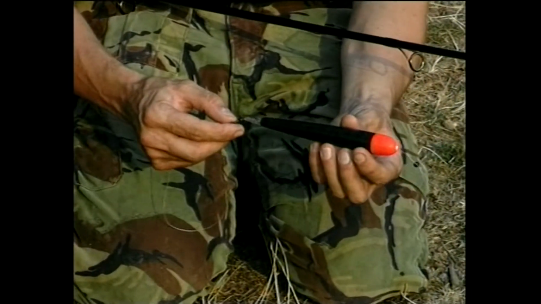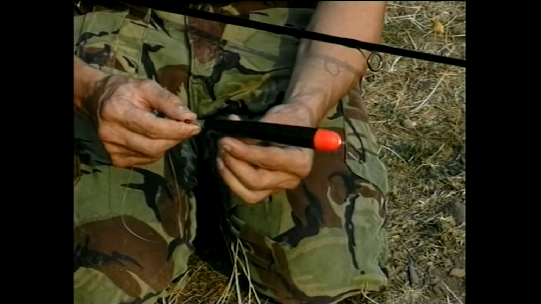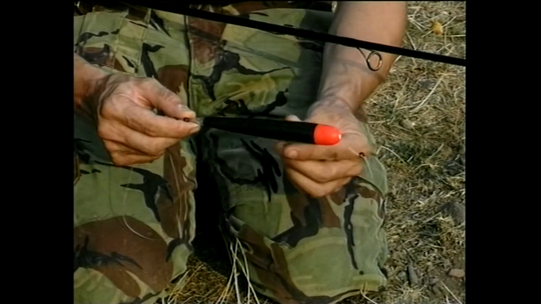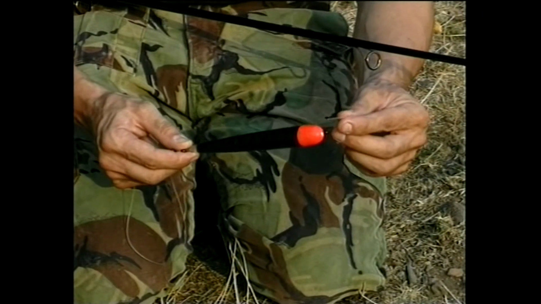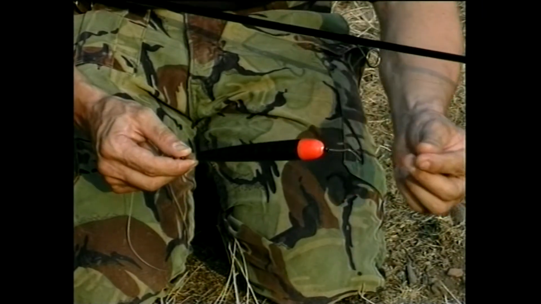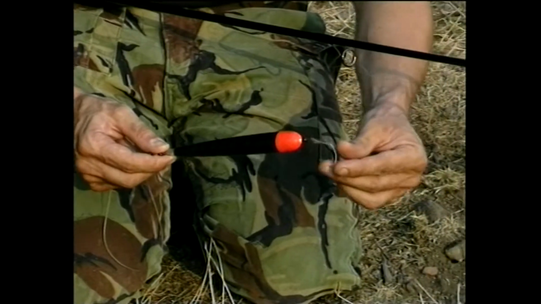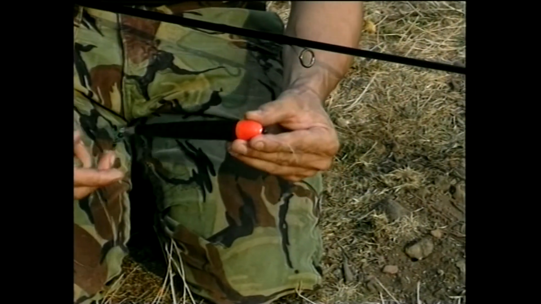The float is as such. It's a centre drilled float, the line going through the centre of it. Obviously, the stop knot stops it going any higher. To increase the depth, you move the stop knot towards the rod tip, and to decrease the depth, you move the stop knot towards the lead.